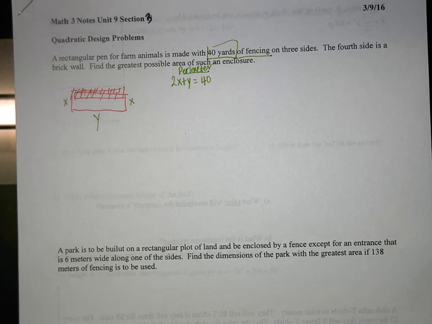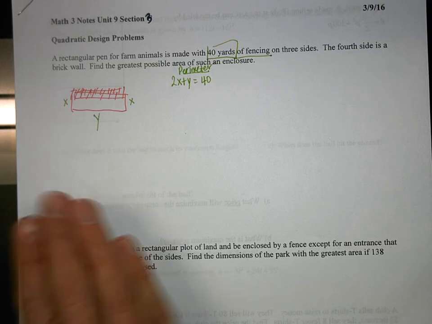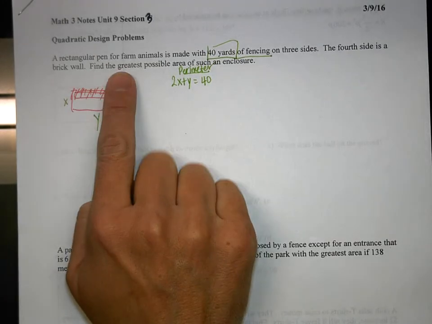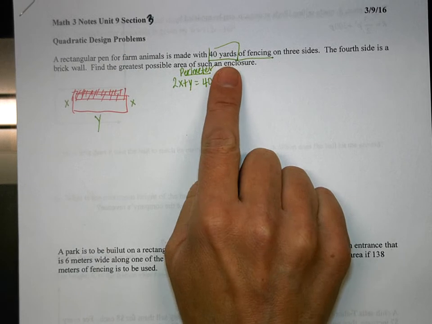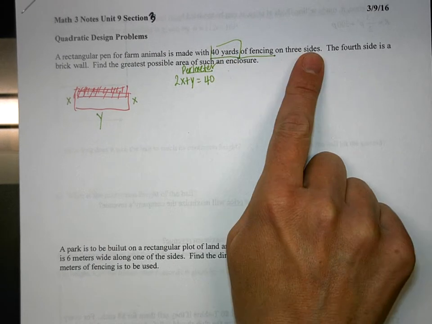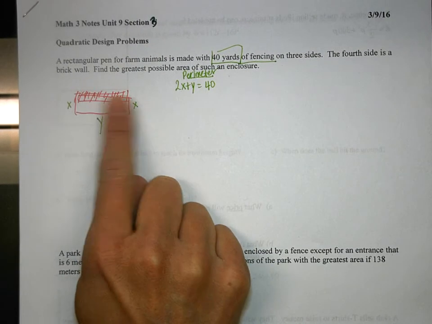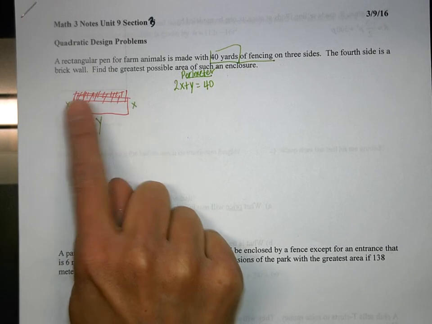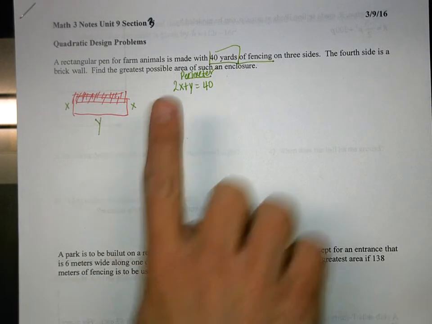So we're talking about quadratic design problems. Quadratic is when you square something. Also, we know quadratics are dealing with parabolas, okay, when you have a squared term. Here we have a rectangular pen. It's made of 40 yards of fencing on 3 sides because the 4th side is a brick wall.